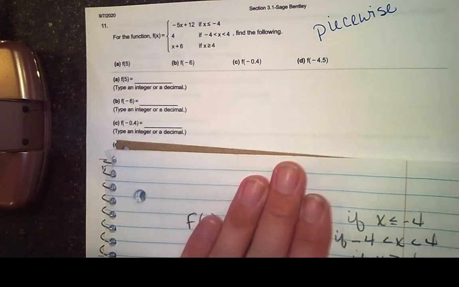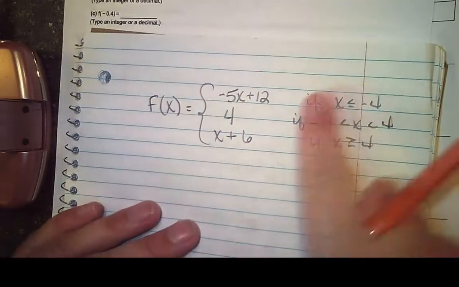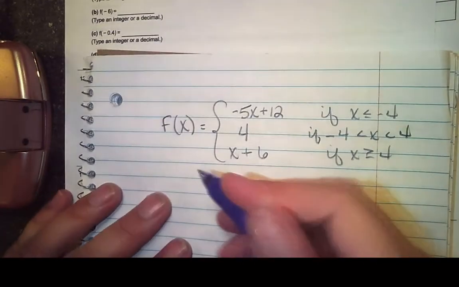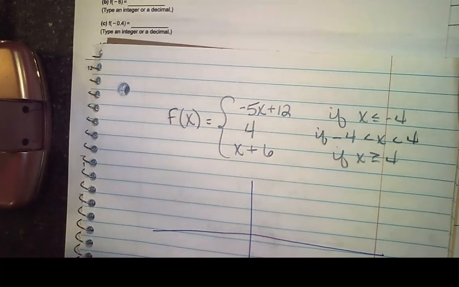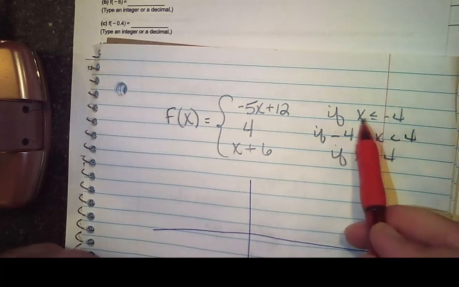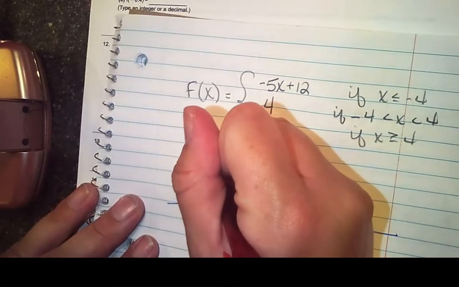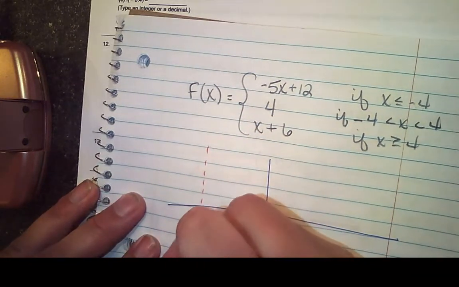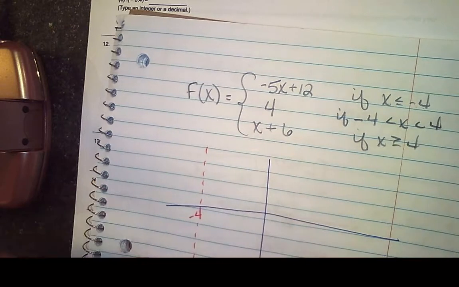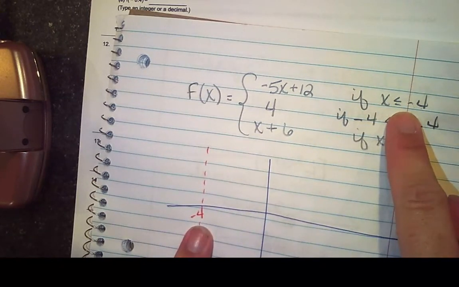So here's what we're going to do. We're going to look at this stuff first. So here is my coordinate plane, okay? And I know that if x is less than -4, that means something. So I'm going to come over here, and this is just a little guide to help me decide what's going on, okay? So that's if x is less than or equal to -4.